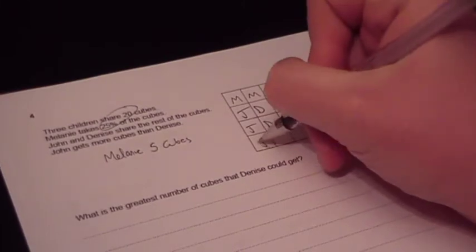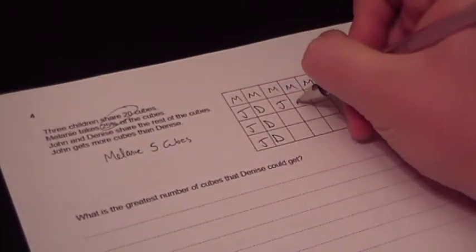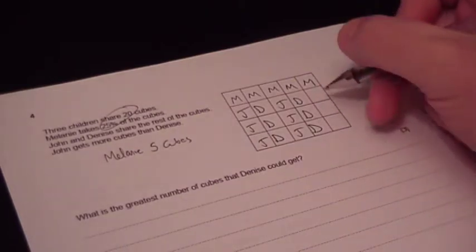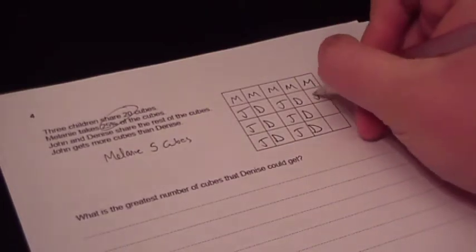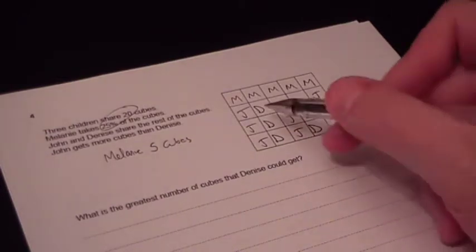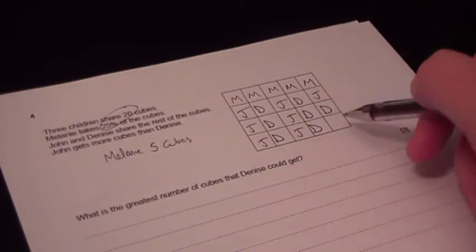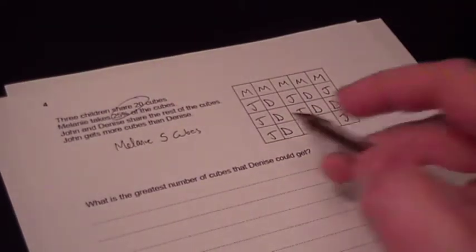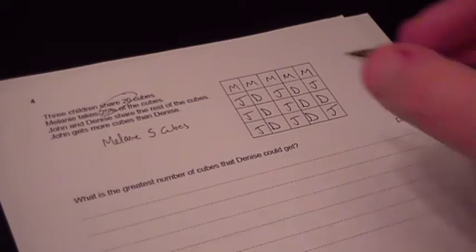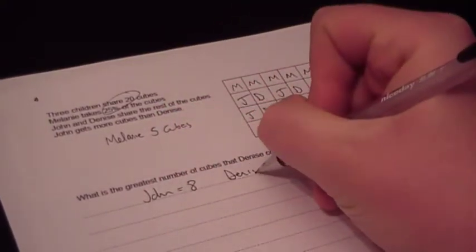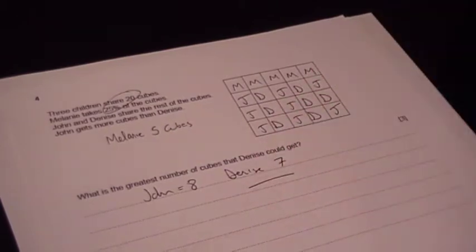JD, JD, JD. We go again, JD, JD, JD. And then we're only left with 3 squares. So if I do another JD, at the moment they've got 7 each. There's 7 J's and 7 D's. So if I pop another J in there then, John's got 1 more. So John gets 8 and Denise will get 7. And that's where we were looking. 8 and 7 do add up to 15.